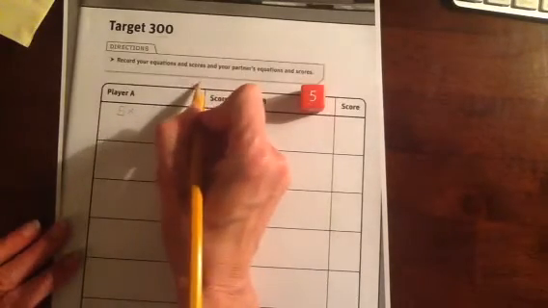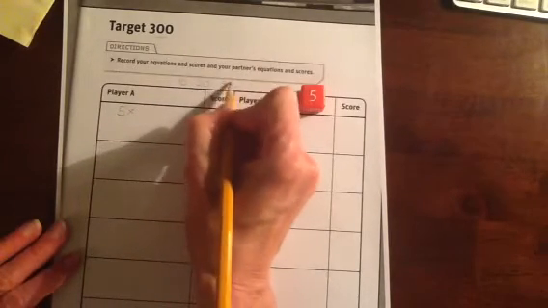Say player A gets a 5. Then I would choose to multiply that 5 by 10, 20, 30, 40, or 50. And you might have students write those numbers up at the top here just so we know what we're working with.